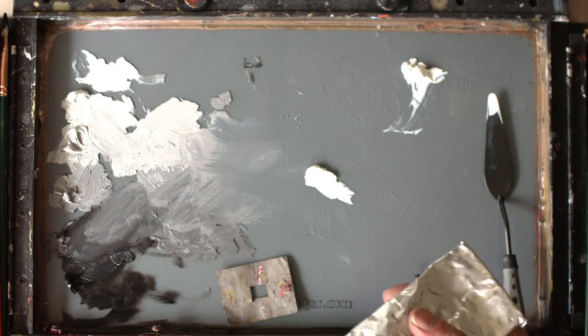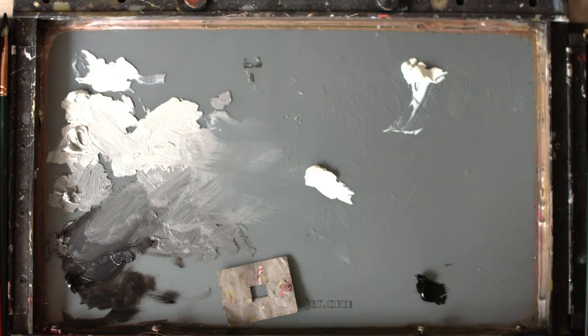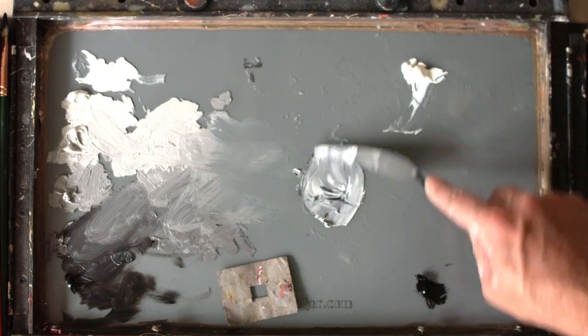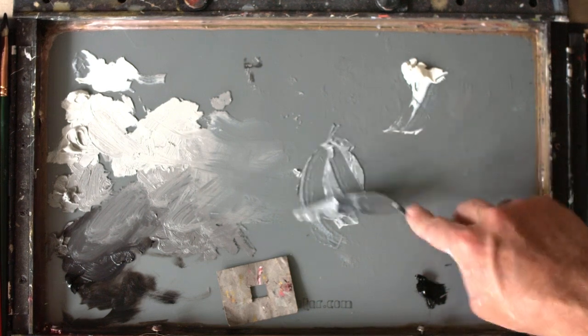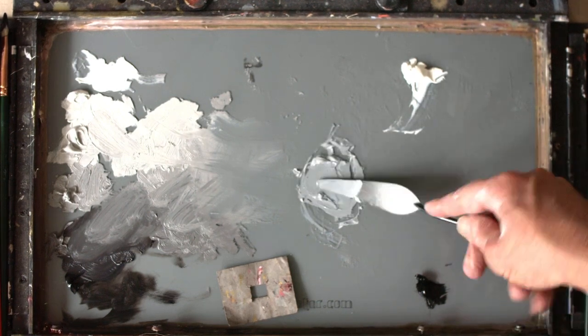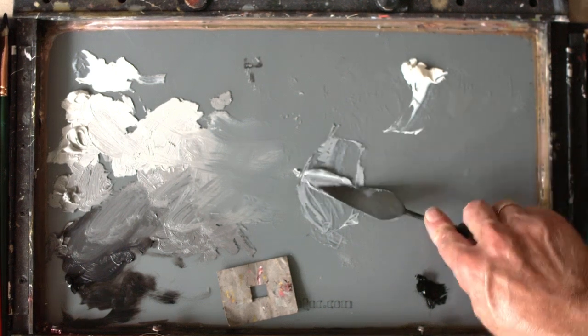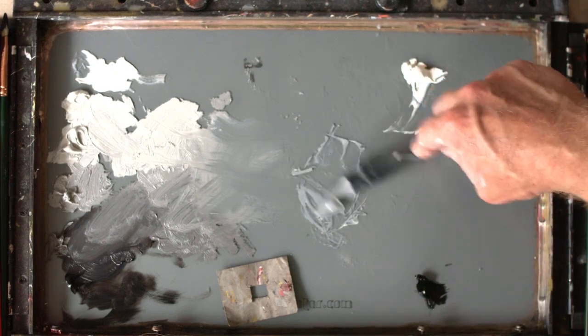Now if you use this titanium white and ivory black, they're both slightly blue, so it will be cooler, but it doesn't make any difference. You can work with it just as well. So what you're looking for with this mix is something that you feel is perceptually in between these two. And I think that's pretty close in between the two. So I'll bung that there.